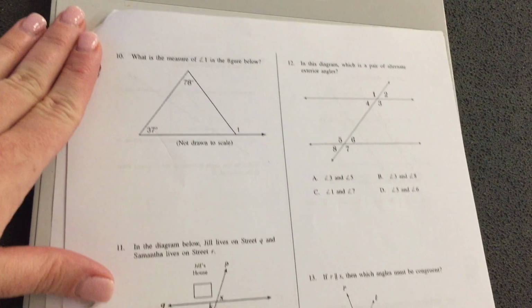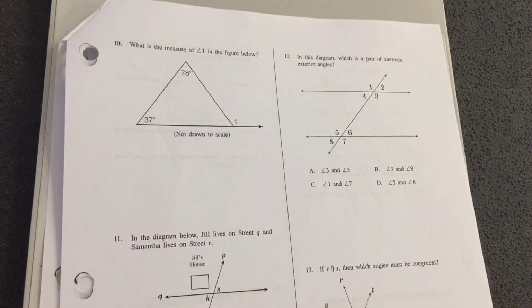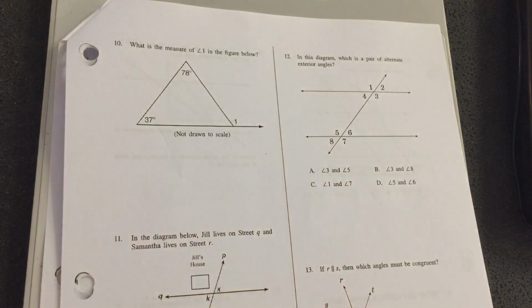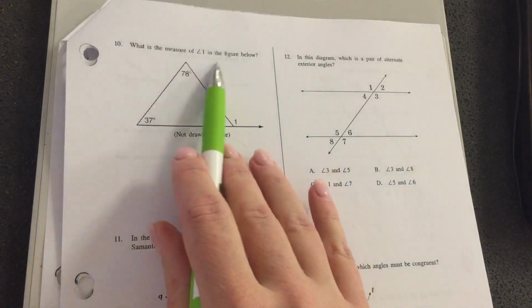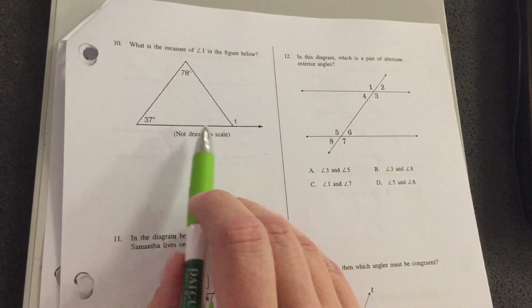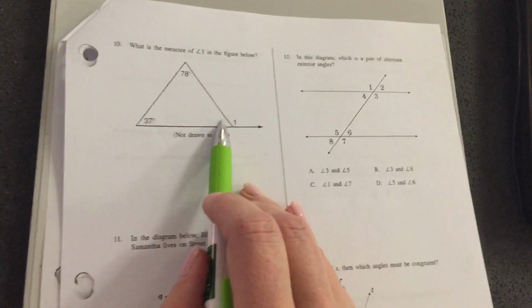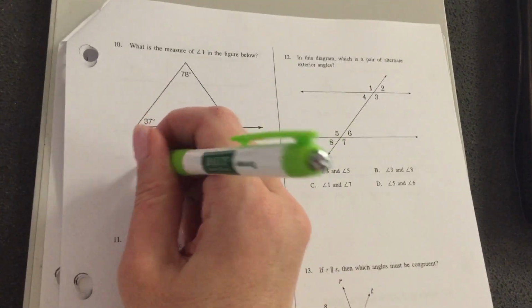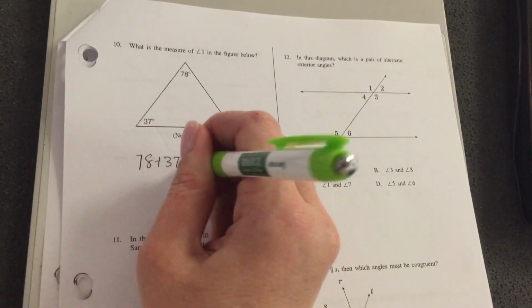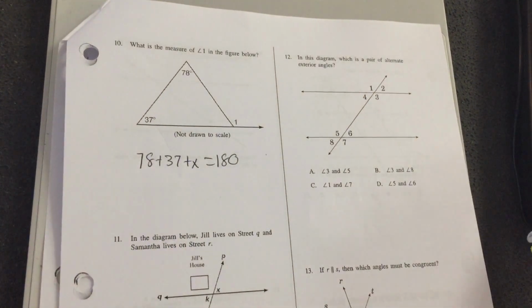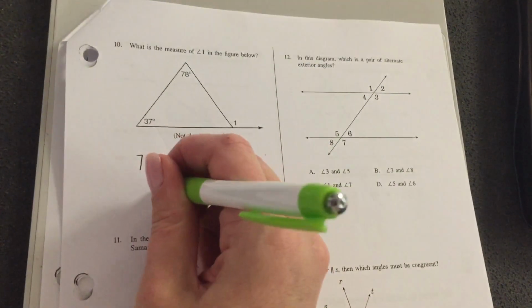All right, number 10. What is the measure of angle 1 in the figure below? Okay, so we first have to figure out what this measurement is, right? So let's do that part first. 78 plus 37 plus x equals 180. 78 plus 37 equals 115.